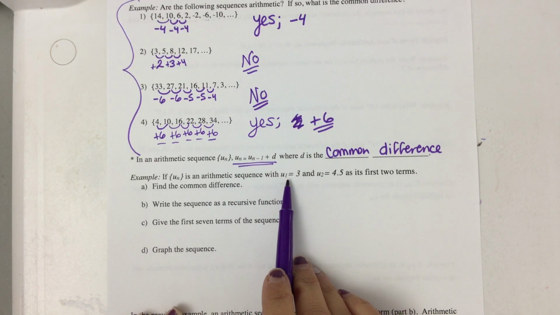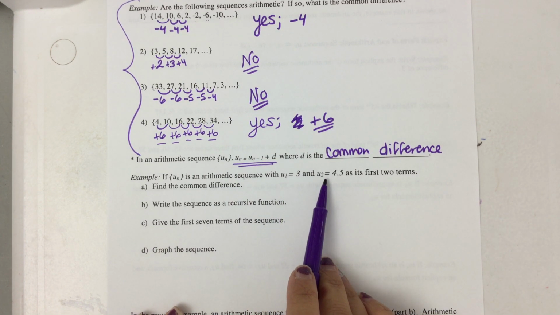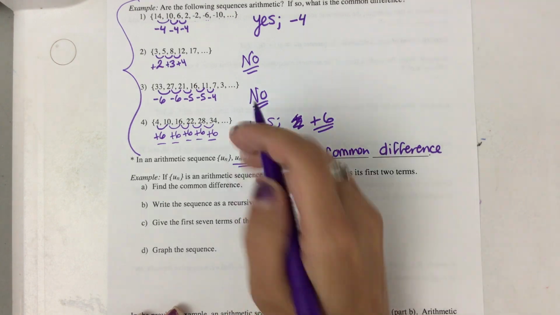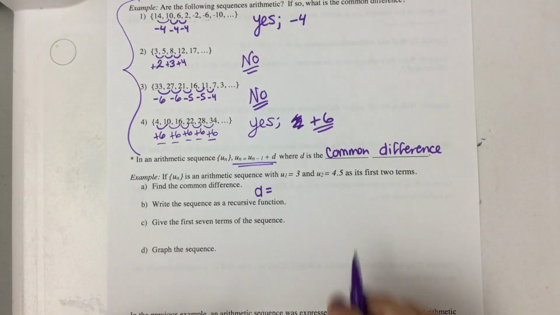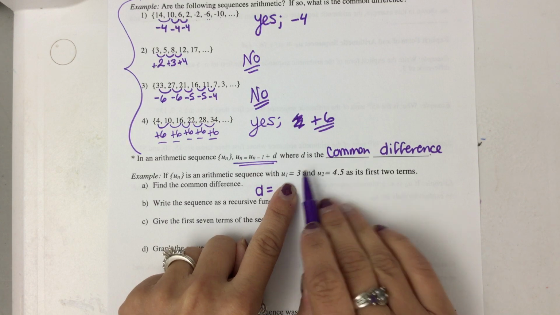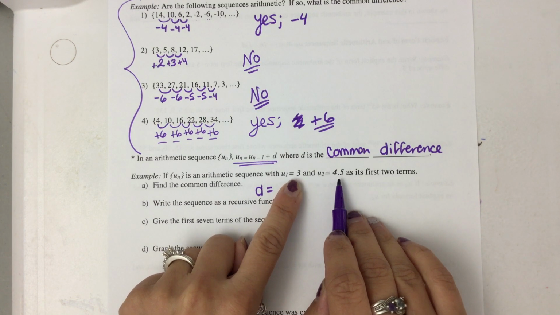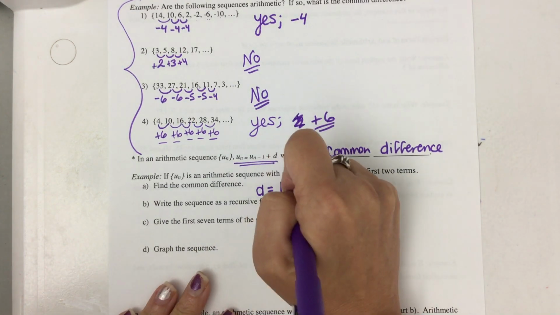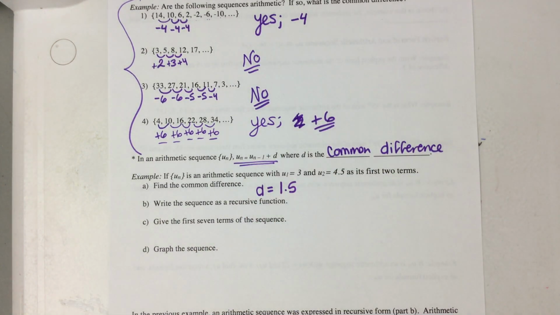The first term is 3. The second term is 4.5. Find the common difference. So what you're saying is, to get from the first term to the second term, what are you adding or subtracting? Well, to go from 3 to 4.5, I have to add 1.5. That's what the common difference is.